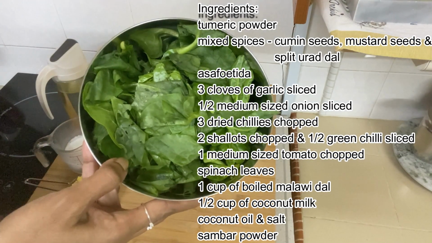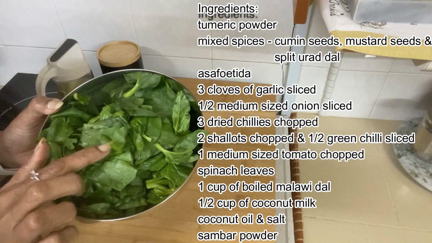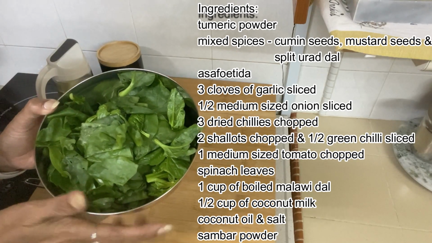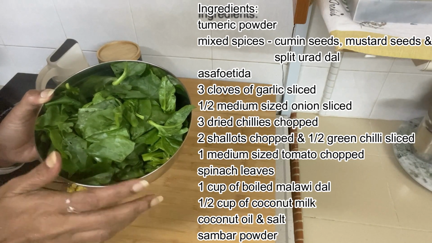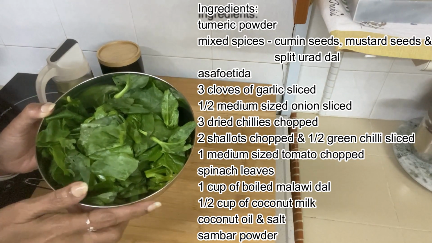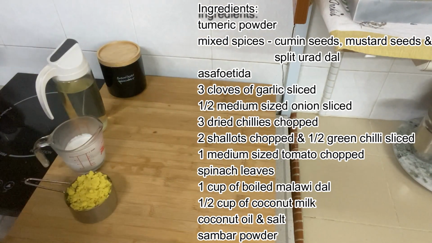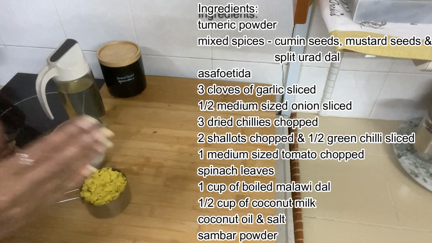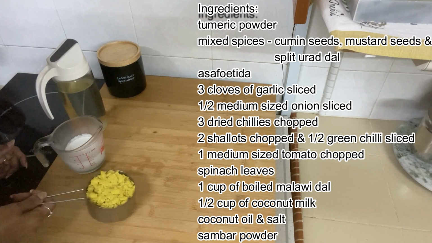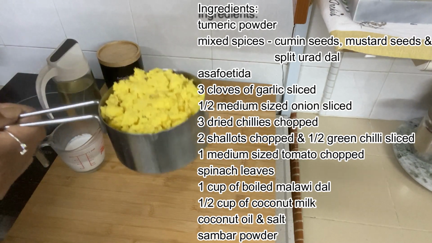This is the spinach leaves. I've only taken the leaves in this case, and I've just very coarsely chopped the leaves. I am not using the stems because I've kept aside the stems to do something else. I'll let you know later why I've kept aside the stems. Otherwise, you can use the stems. The stems, if you chop them fine, are good to eat as well.